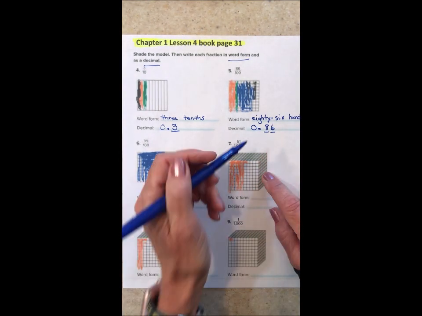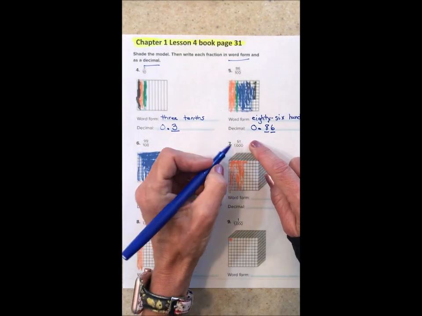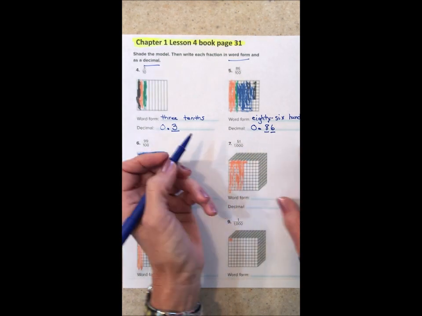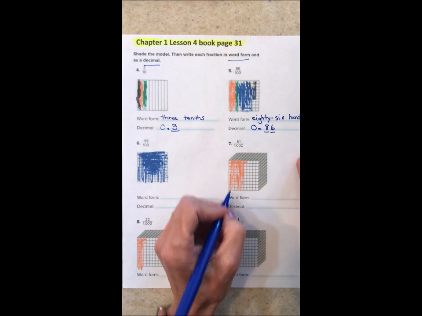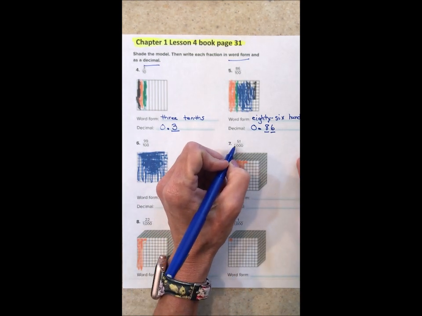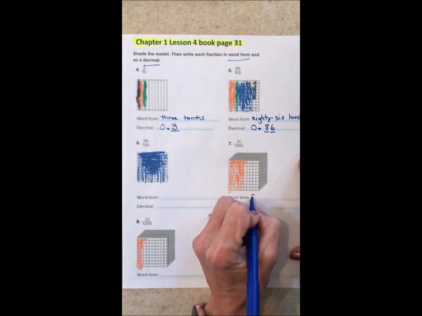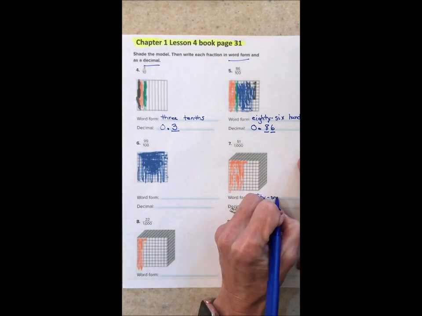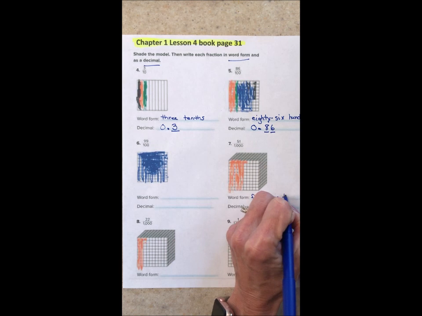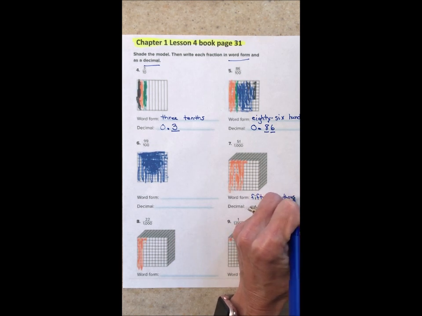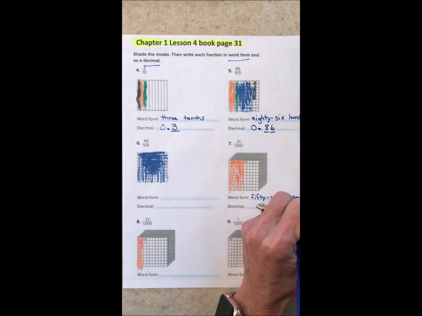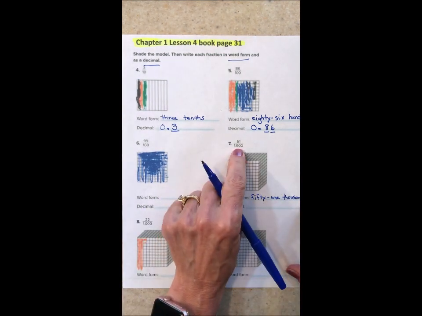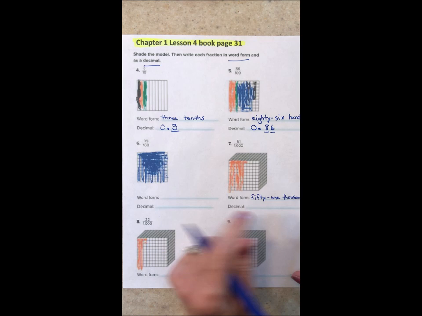Let's go to this one, thousandths. Ooh. A whole cube is worth 1,000 pieces, or ones. In word form, 51 thousandths. I would write 50-1 and then thousandths. I would probably look at something to figure out how to spell that if I didn't already know. Thousandths. Because it's a decimal, you need to have that TH at the end.